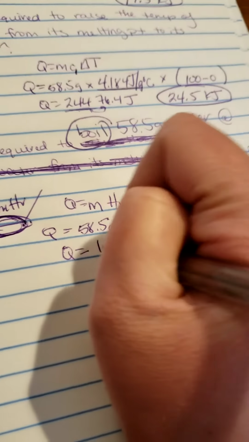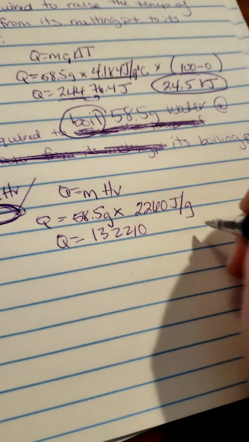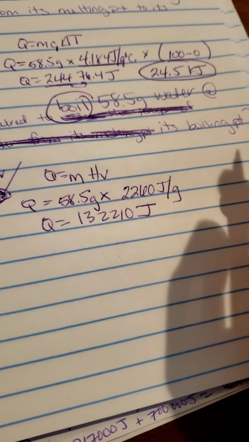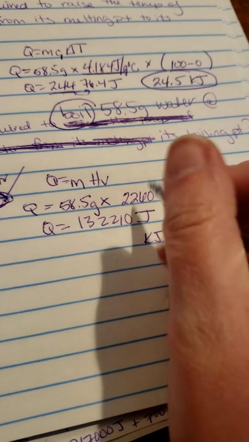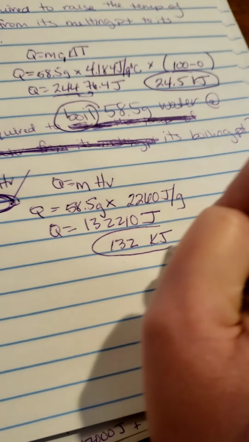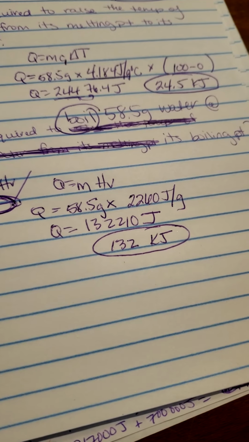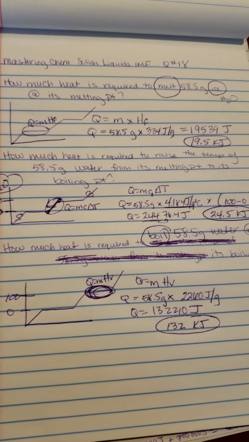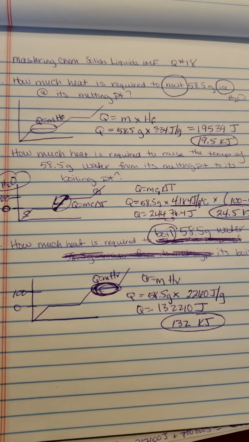So our Q value is 132,210 joules. And our Mastering assignment wants it in kilojoules. So we divide it by 1,000, right? So 132 kilojoules is our answer. So I hope this information is helpful for you for Mastering question number 18.